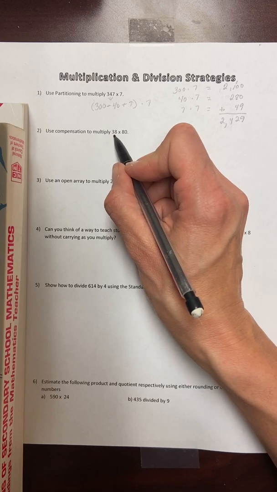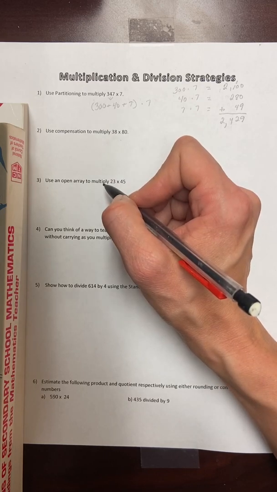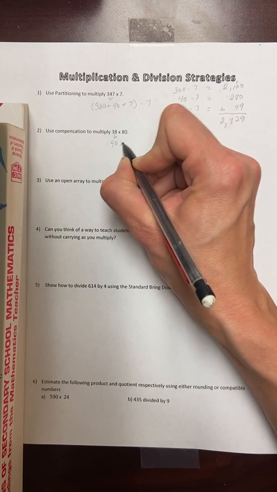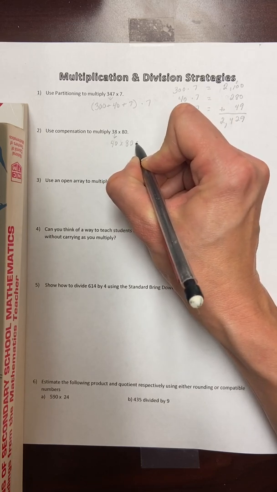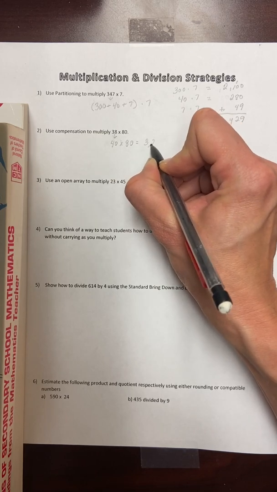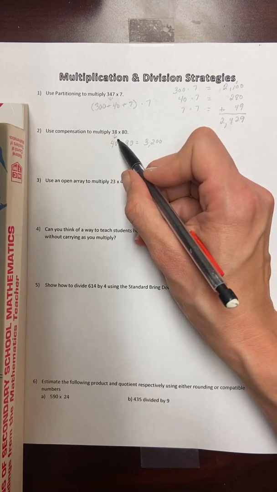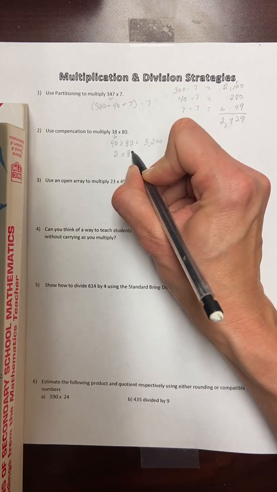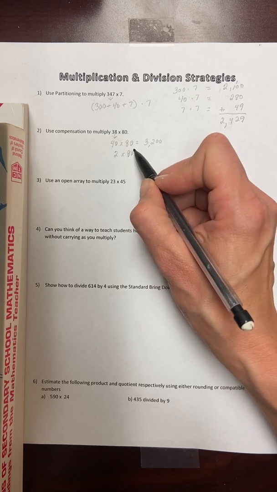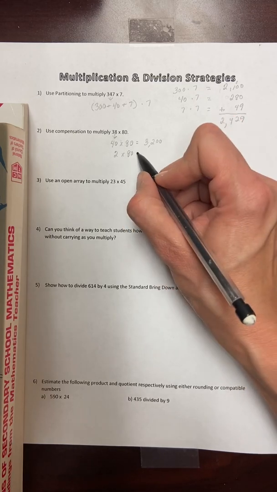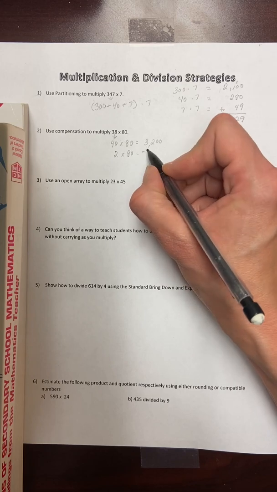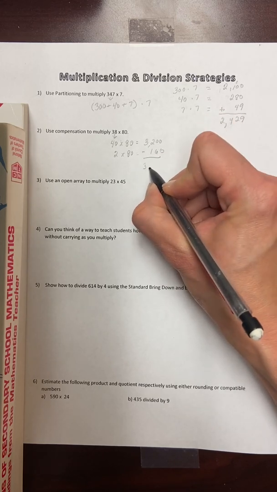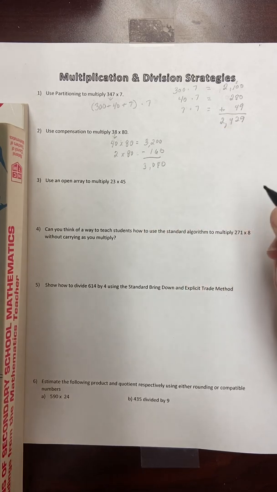With compensation, you take the number that is not a benchmark number or a base 10 value and you round it to the nearest. So we're going to round 38 to 40. We're multiplying that by 80. And in doing so, we get 3,200. But we went up too many 80 times. Because you have to remember that the quantity that you go up by, you're then multiplying it by the other factor. So we have to take away 2 times 80, which is 160. And then we would subtract, and we would get 3,040.